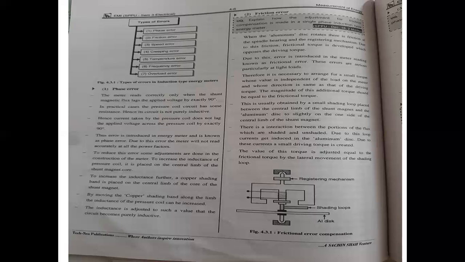Means for that purpose, for the addition of this torque, we use the shading loop, which is between the central limb of the shunt magnet and the aluminum disc. There is an interaction between the portion of the flux which is shaded and unshaded.